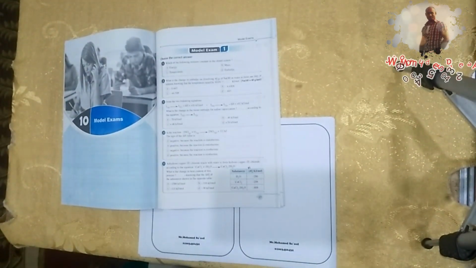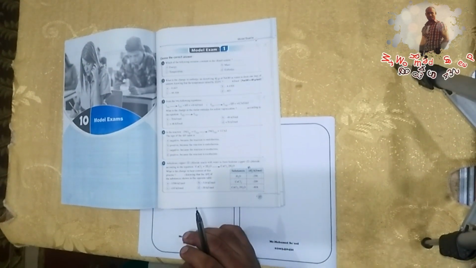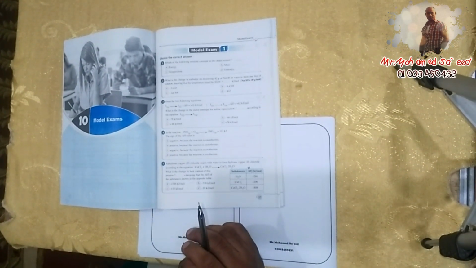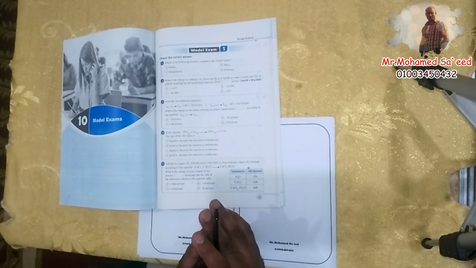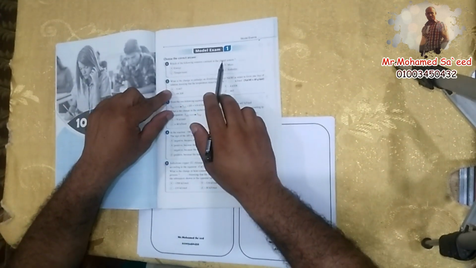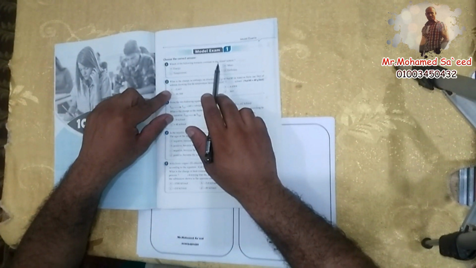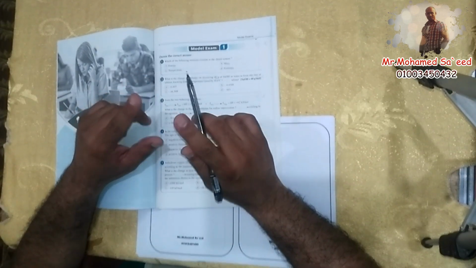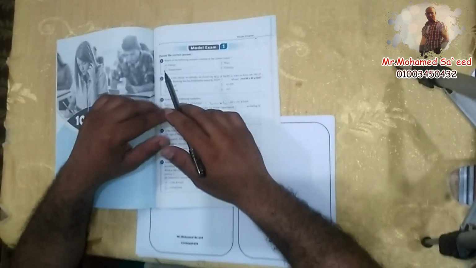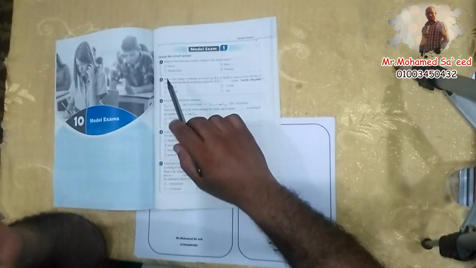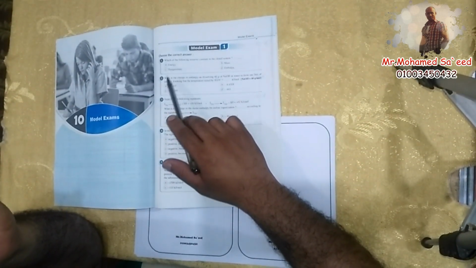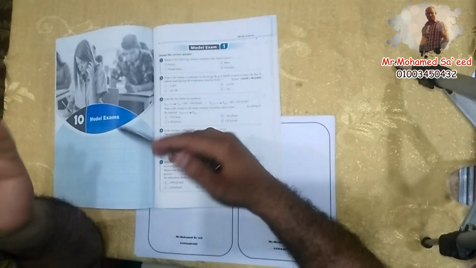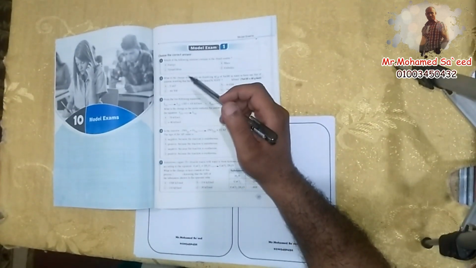نشوف كده أول سؤال معانا. The first question, choose the correct answer. Which of the following remains constant in the closed system? Energy, mass, temperature, enthalpy. We have learned before that a closed system allows exchange of energy only. يعني هو بيسمح بتبادل energy with the surrounding. So energy is not constant or variable as it changes energy with the surrounding.